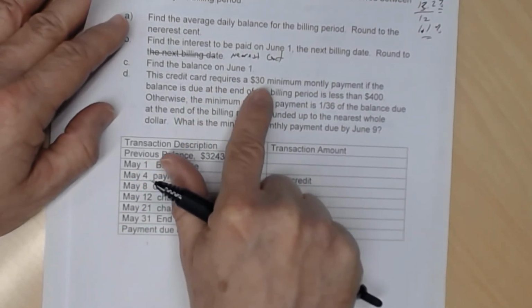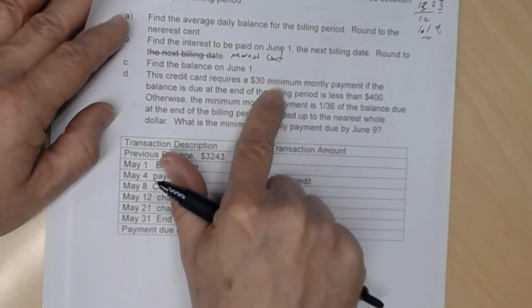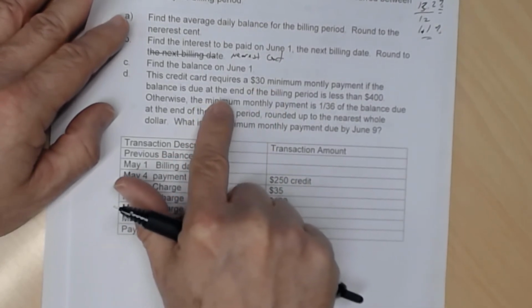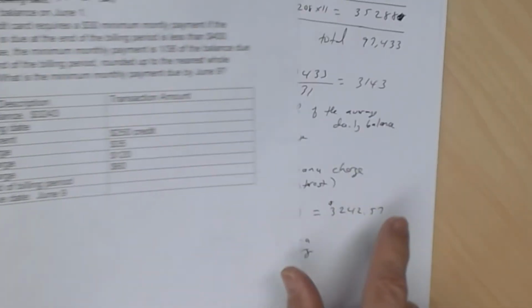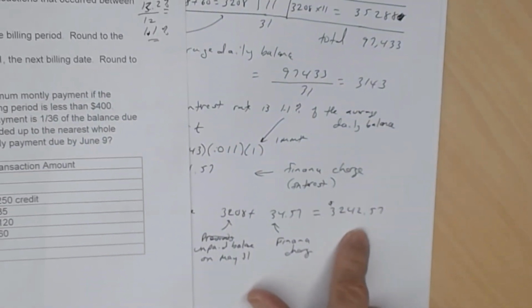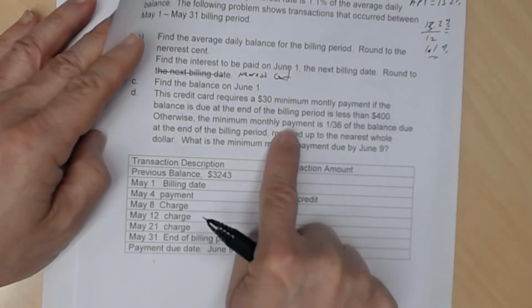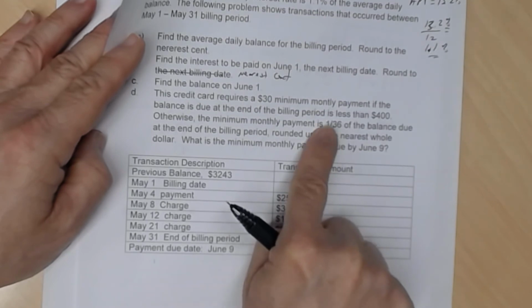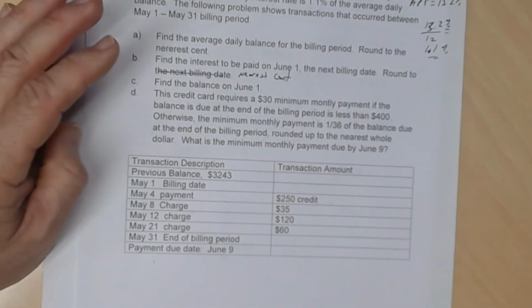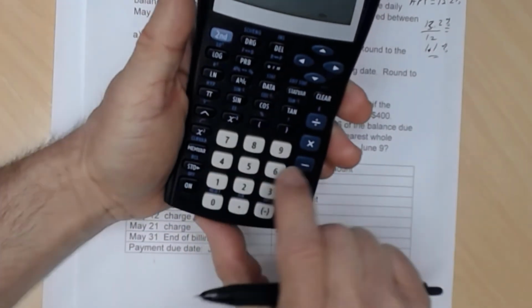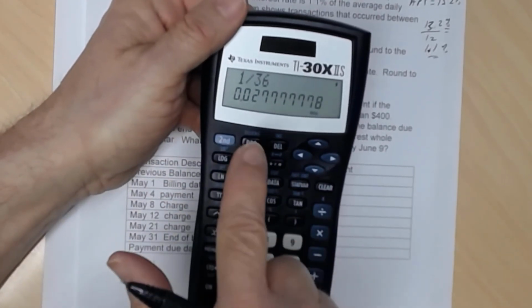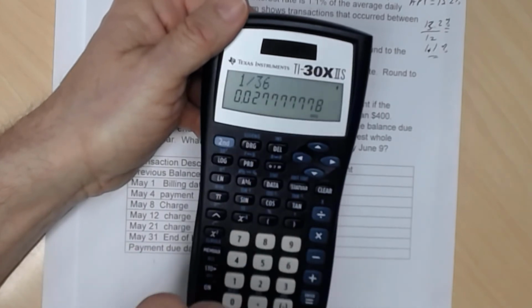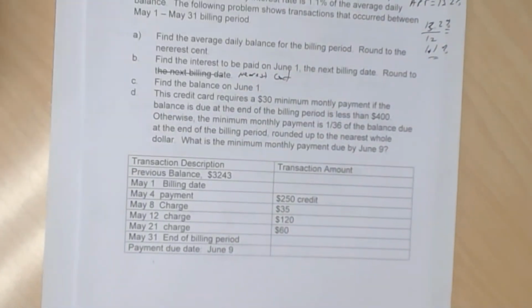So it says this credit card requires a $30 minimum monthly payment if the balance due at the end of the month is less than $400. Otherwise, the minimum payment is $136. Now, in this particular case, it's $136. If you look at your calculator, if you do 1 divided by 36, that is 2.8%, right? 2.8%.